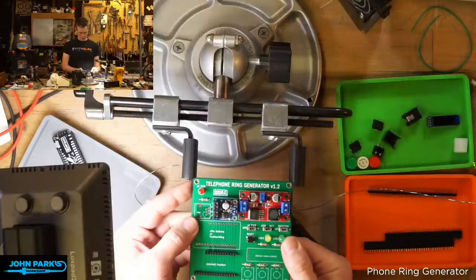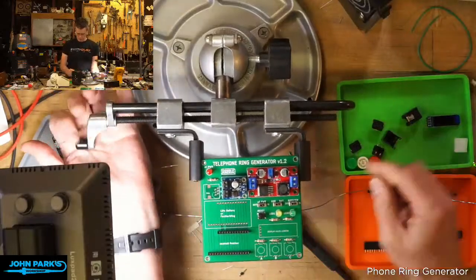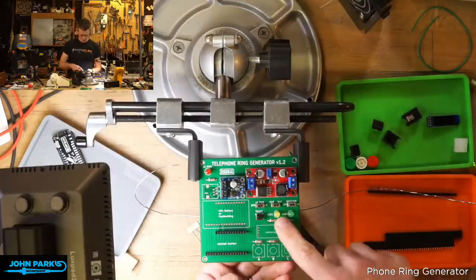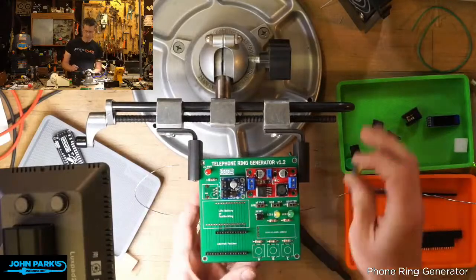Looking good. So now let's put the rest of these switches in, and then I'll do that display.